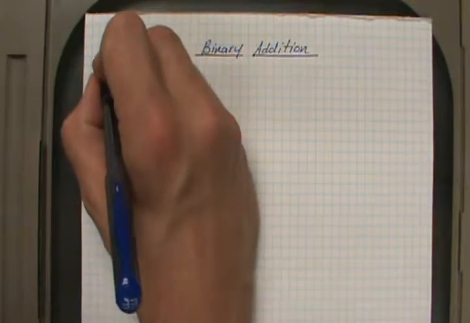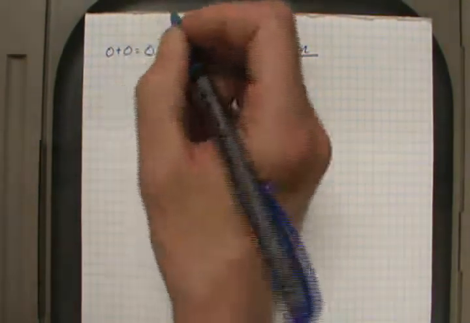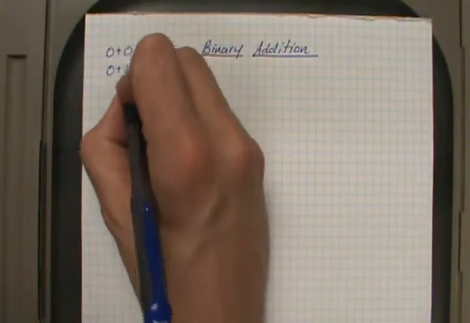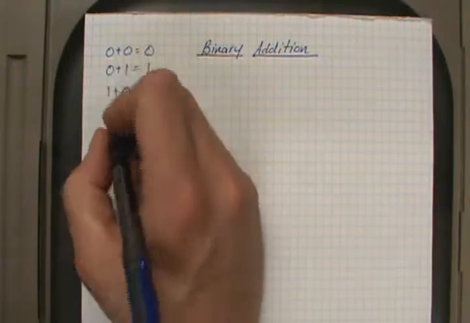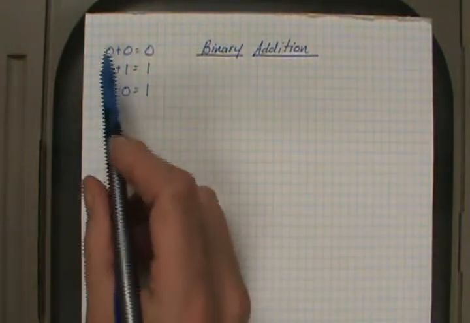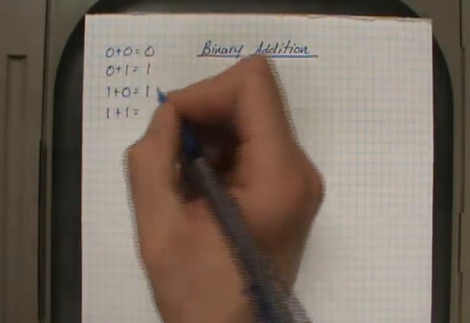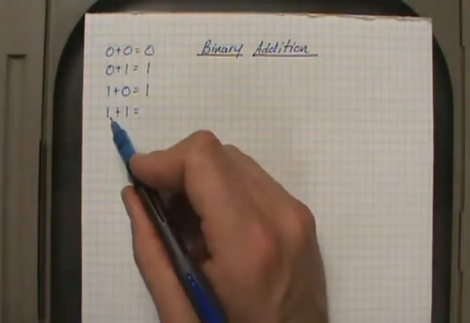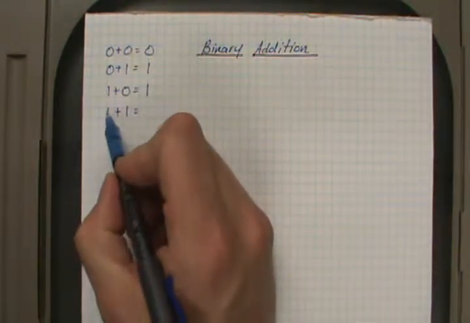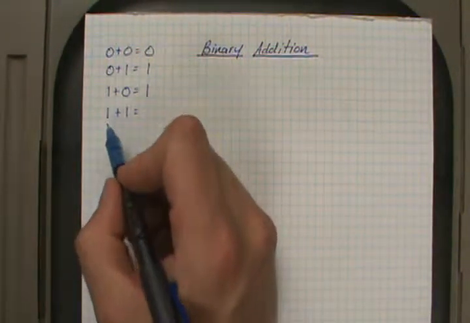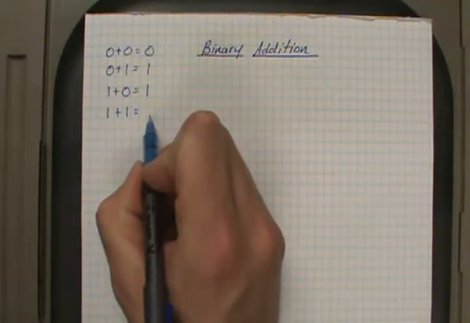So the first thing we want to do is understand that a 0 plus a 0 will equal 0. 0 plus 1 equals 1. 1 plus 0 equals 1. And now a little more of the tricky part is what happens when we get a 1 plus 1. So what actually is going to happen here? Now we know that we can only represent our numbers with ones and zeros. So when we add two of these, we can actually get a 2.